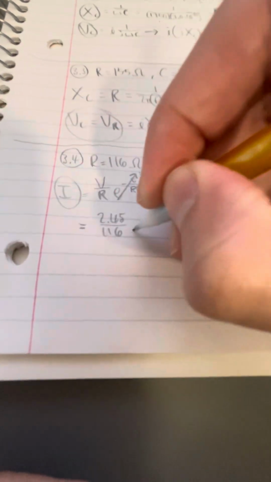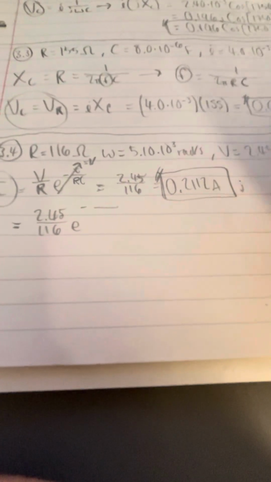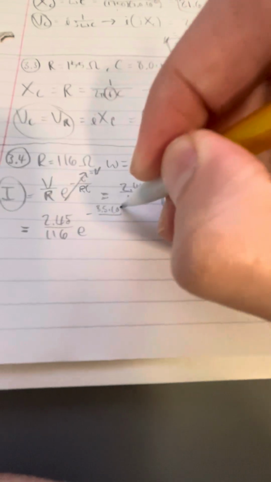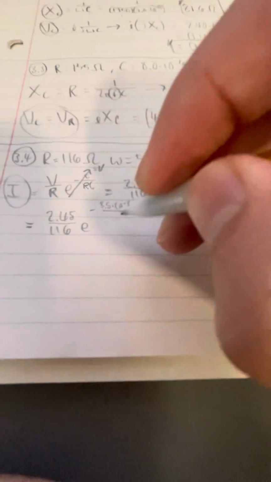So we have 2.45 divided by 116 times e to the, that's 3.5 milli, so times 10 to the negative third divided by R times, what was it? I think it was R times C.